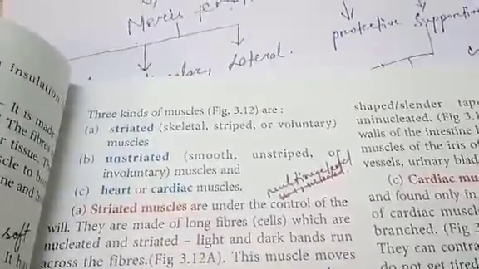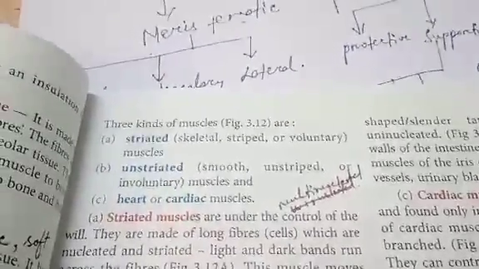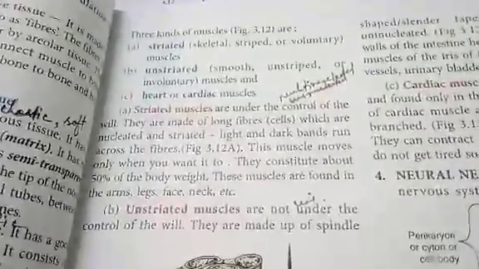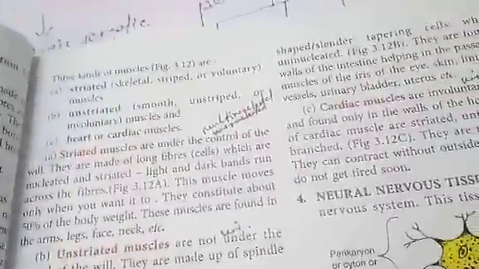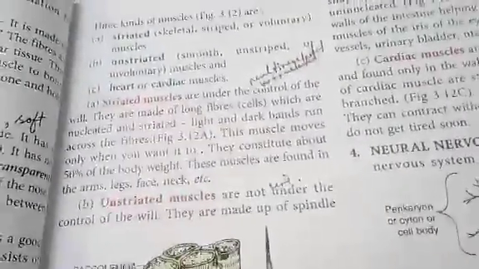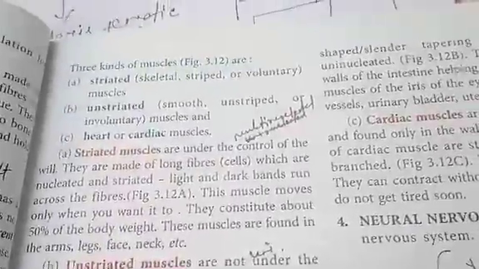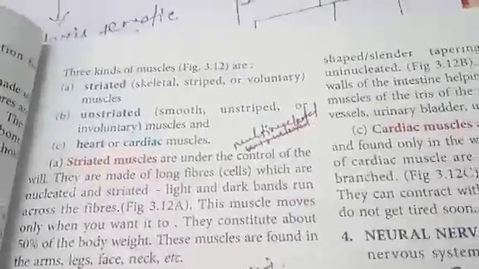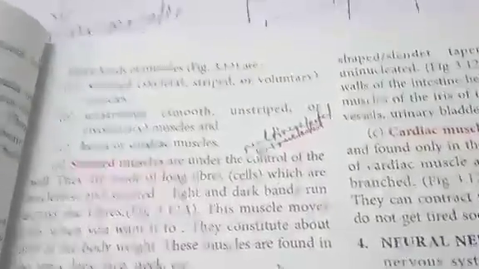Function: striated muscles, as I already told you, help in voluntary actions. And unstriated muscles carry out all the involuntary actions in our body. And cardiac muscle helps in the beating of the heart. There is one more point of difference. Striated muscles undergo fatigue, tiredness, very fast. Unstriated muscles get tired, but they get tired very slowly.